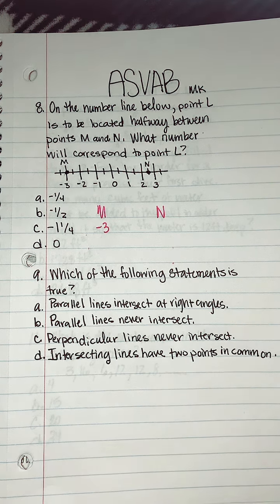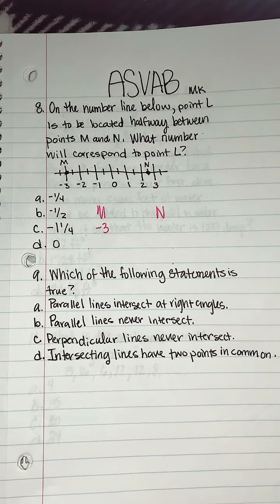I love it. J-Bass said, girl, I'm a math credit away from my associates, and this math is killing me. I love it. For real, though.